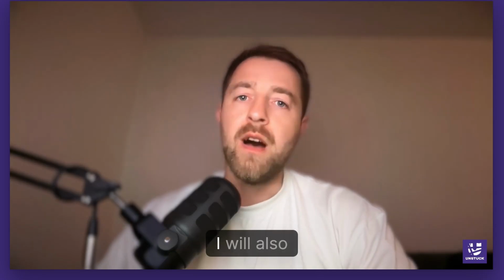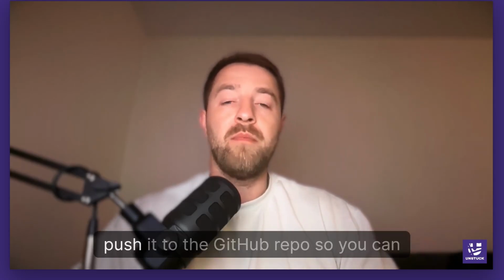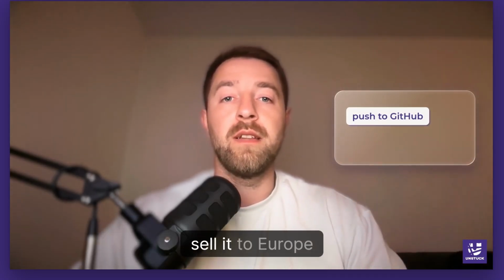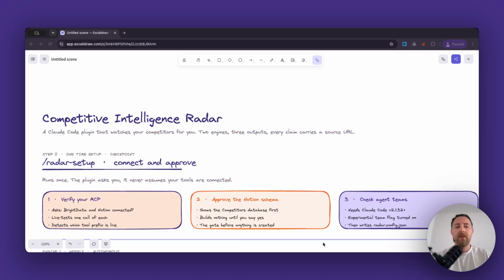One final thing, I will also cover how you can package this team of agents as an actual plugin and push it to a GitHub repo so you can sell it to your clients. So with that being said, let's dive in.